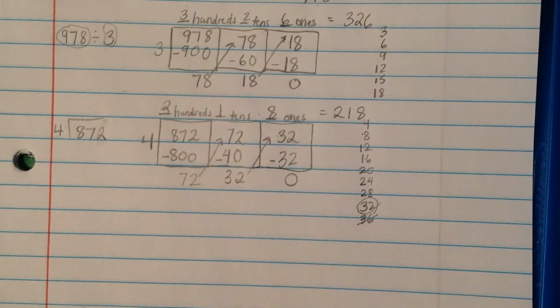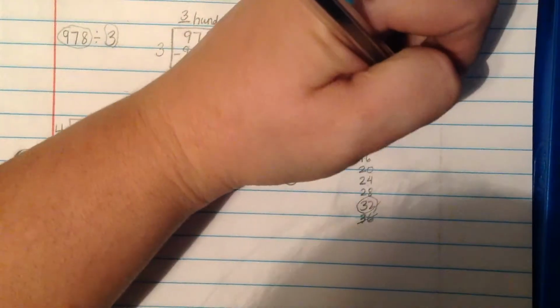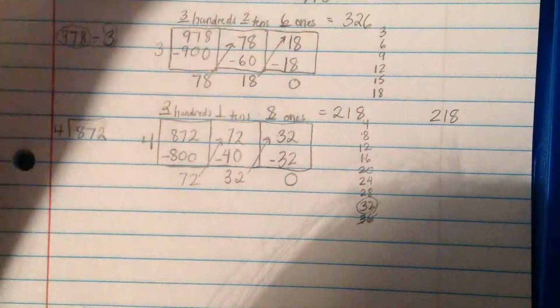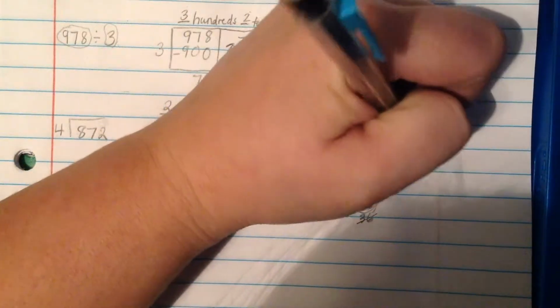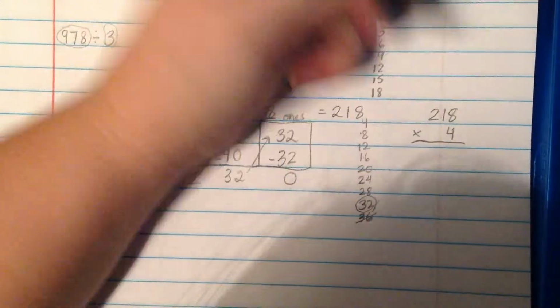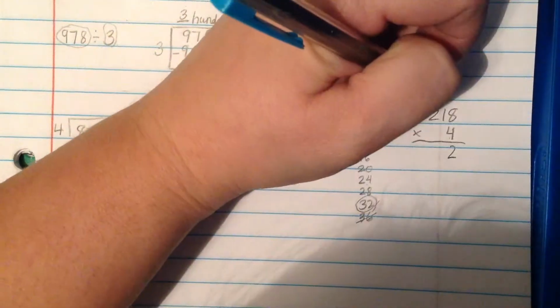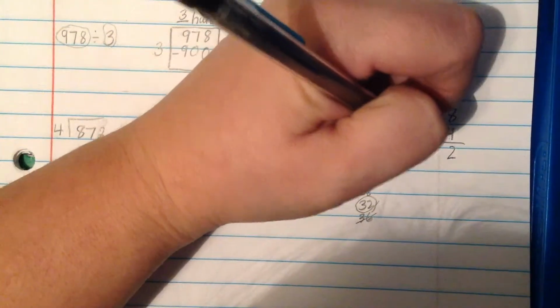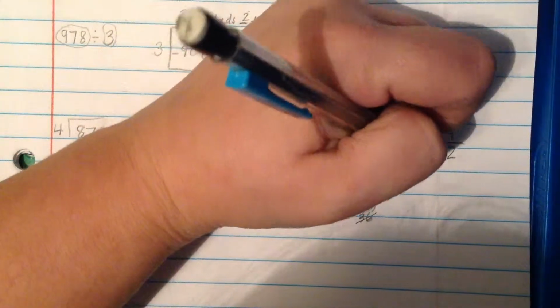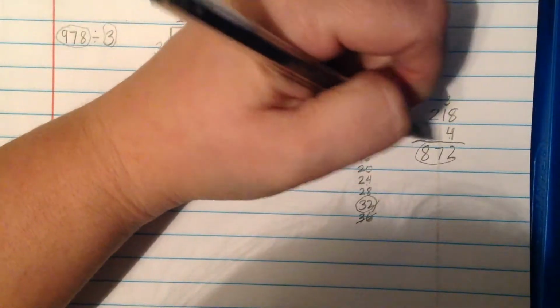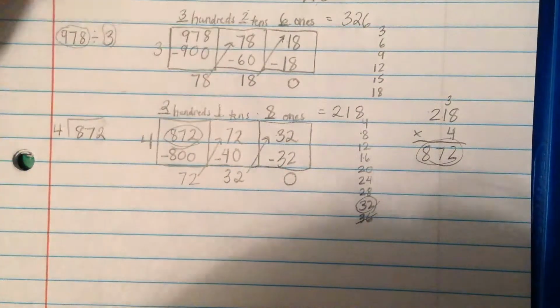Remember to check it. It's my inverse operation. So I'm going to take 218 times 4. I can do that over here to the side. And when I multiply using my shortcut method, 8 times 4 is 32. Carry my 3. 1 times 4 is 4 plus 3 is 7. And 2 times 4 is 8. So my number is 872, which is exactly what I started with.